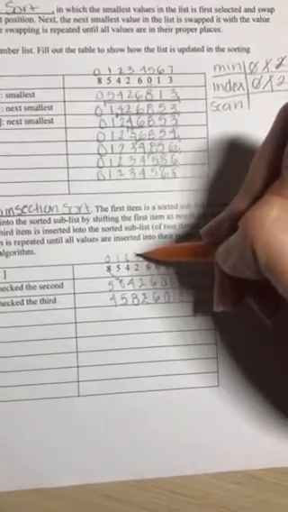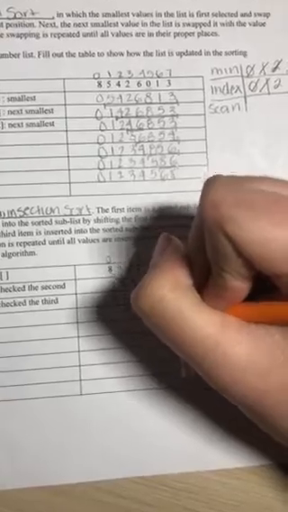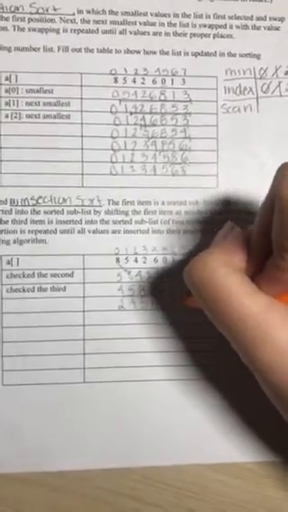Okay. Now, our next number in position 3 is number 2. 8 is greater than 2, so it moves to the right. 5 is greater than 2, it moves to the right, as well as 4. Now 2 becomes position 0. Everything else remains the same.